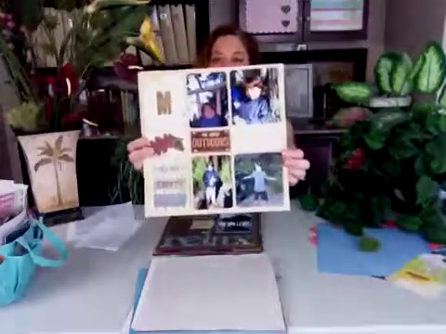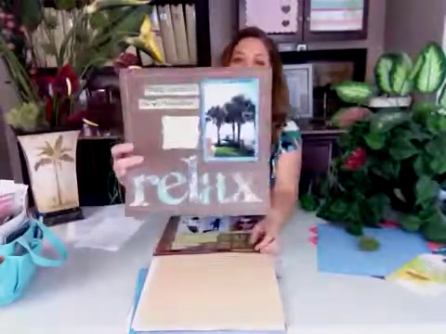Here's a layout about camping out in the backyard. Made a lot of wallet-sized photos. Here's another one about the great outdoors, and I think those photos were from our camping trip. Here's another about relaxing. So you could go with the theme of relaxing or the theme of the woods.